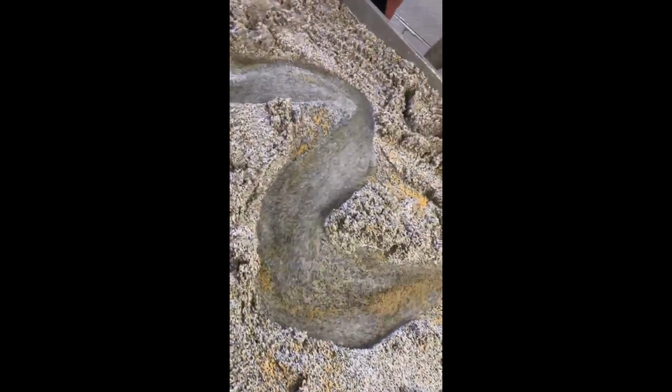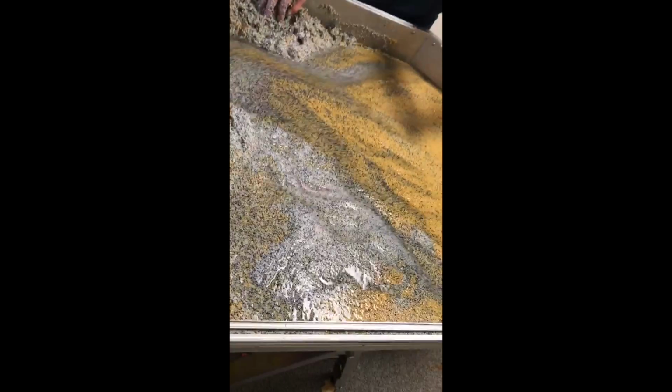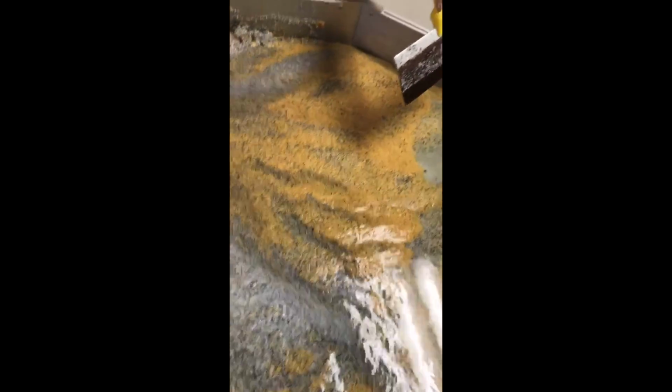A divide, which we have here, is the separation of water into two separate paths caused by the forceful velocity of the river. Water flowing on one side of a divide empties into one body of water, while water flowing on the other side empties into another.